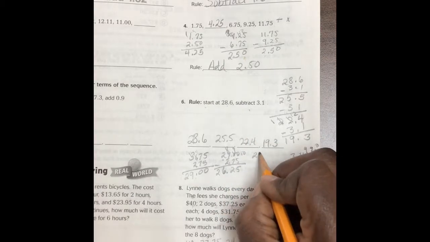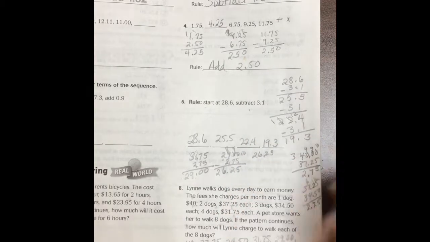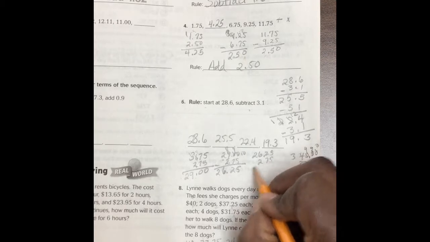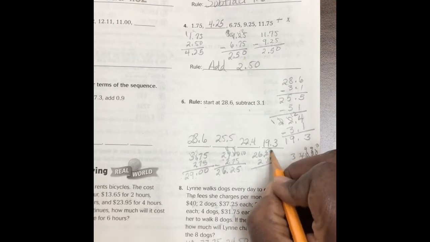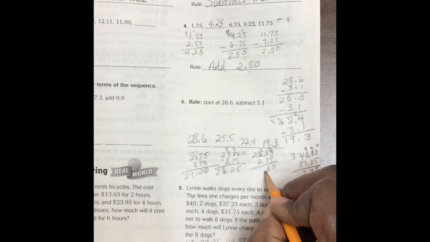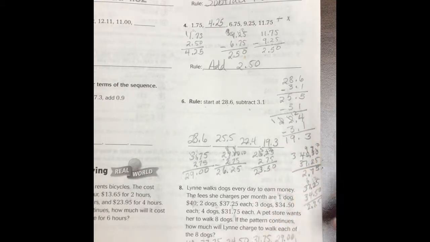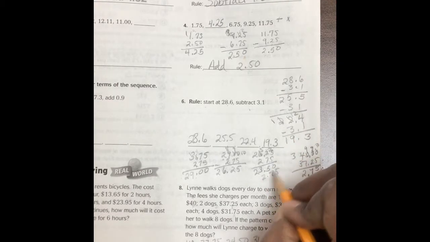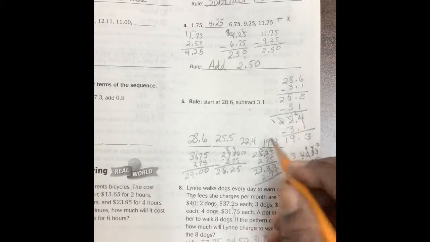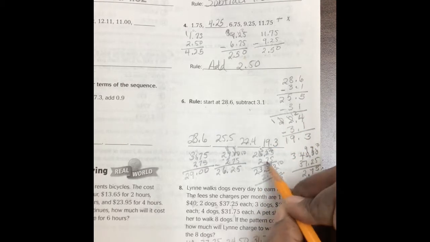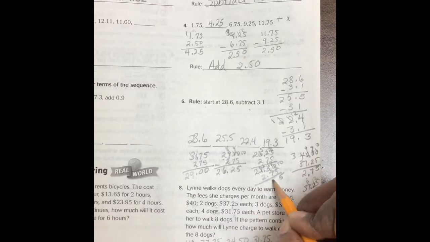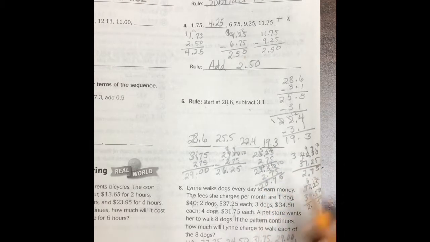Okay, 2 more times. 26.25, take away 2.75, that's 0, that's 12. Borrowed there, that's 5, it's 3, that's 2, it's 23.50, and one more. Okay, let's just take 2.75 from here. This is 10, this is 4, that gives us 5. We borrow here, that's 7, that's 0, that's 2. And we have 20.75. So that's 1, 2, 3, 4, 5, 6, 7, 8 dogs.